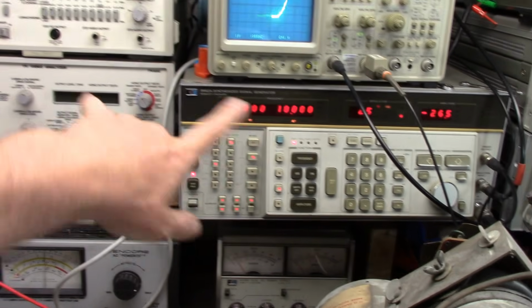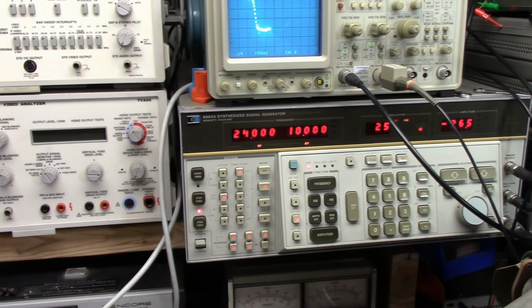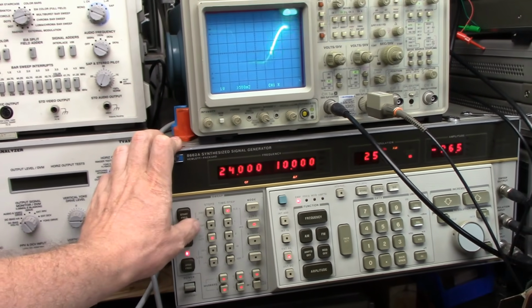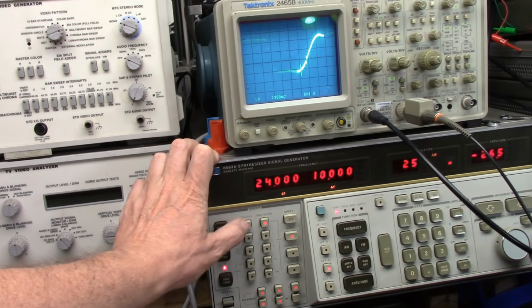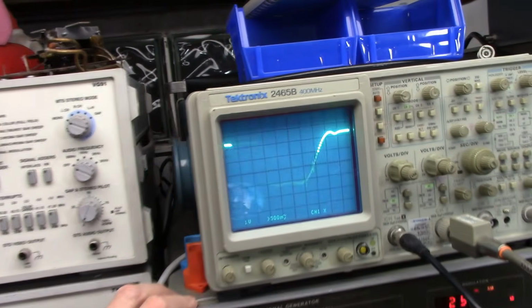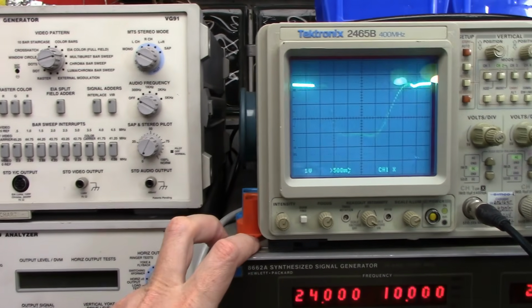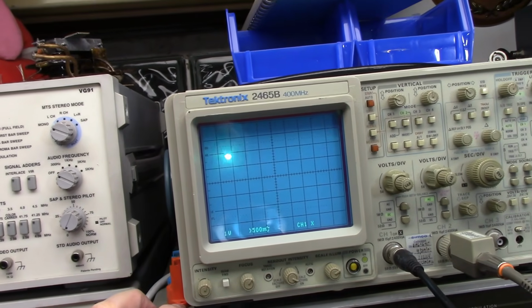I also learned a little bit more about this device and the sweep. As I mentioned before, it's discrete. You can do it in steps. If you do linear, 100 steps, it looks like that. You get a bit of a gap between the dots. You can do 1,000 steps, which is a lot smoother, but a much lower refresh rate, kind of harder to see.